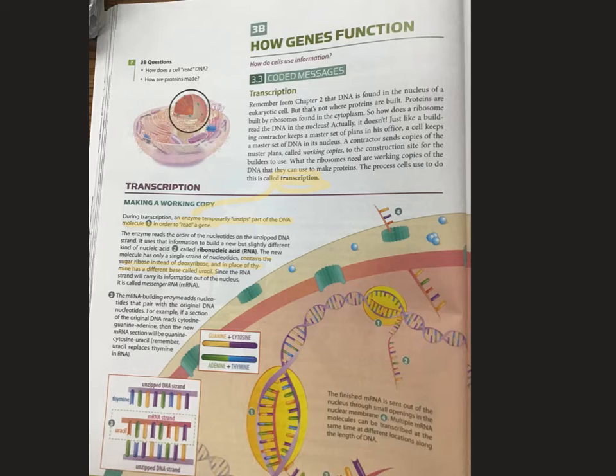Okay, now moving to the next page. What is transcription? What do you need to know about transcription? Well, you will notice that transcription here in this chapter, it talks about that DNA is found in the nucleus of a eukaryotic cell. And you only need to highlight or need to know what I've highlighted. So I'm just reading a little extra here.